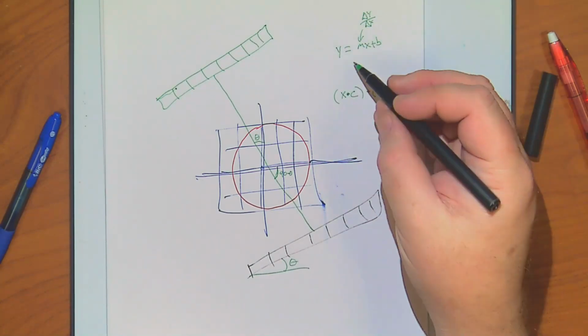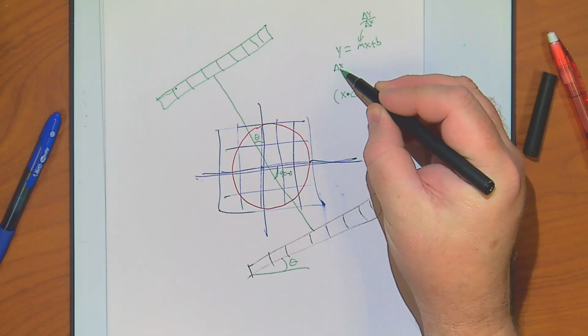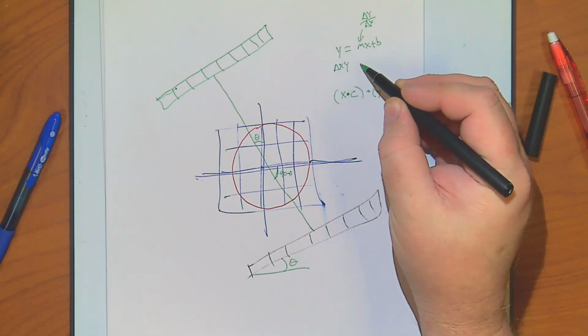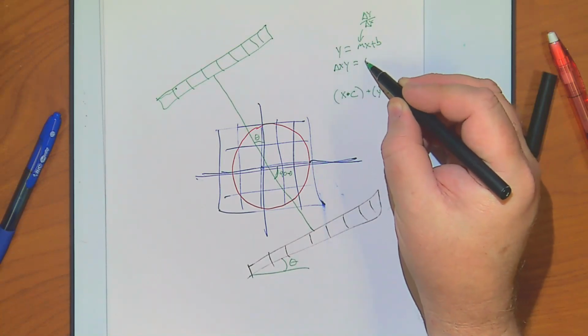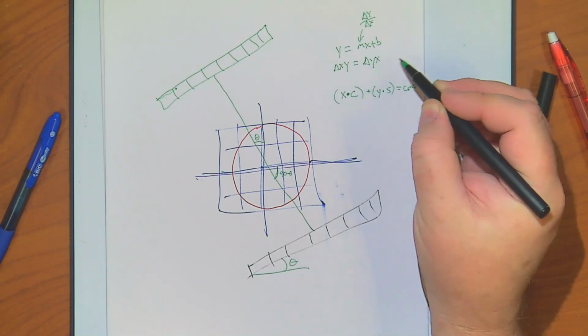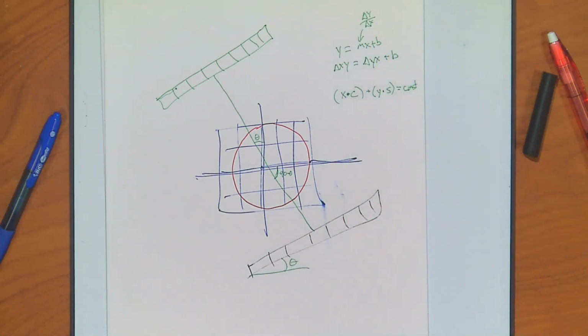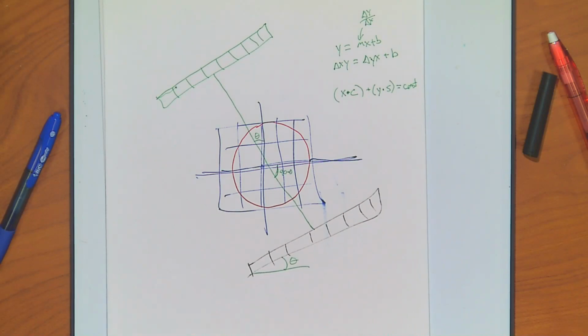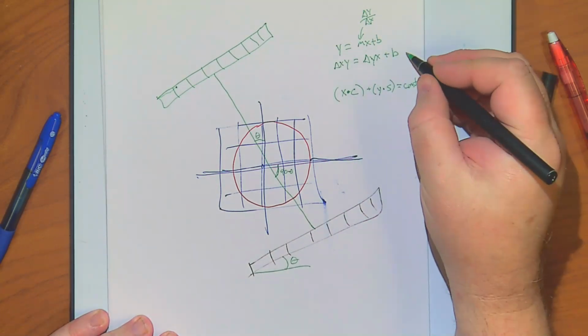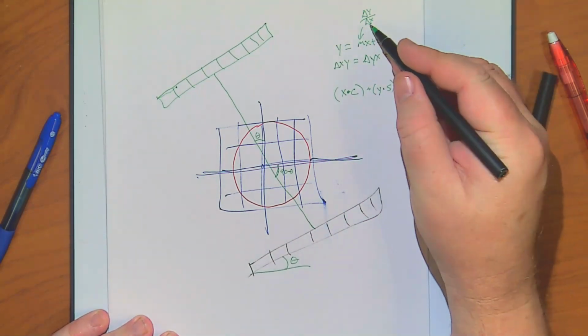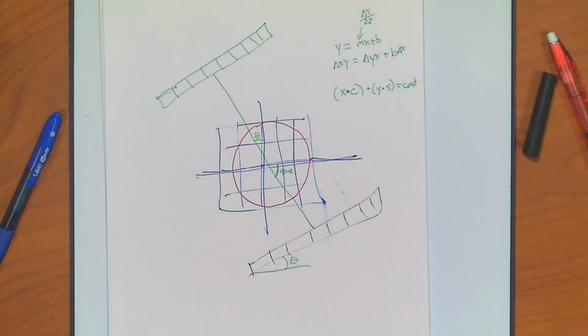So if you multiply through by the change in x, you have change in x times y equal to change in y times x plus b. That's why I was saying you expect a y and an x to multiply each other from the standard line equation. Oh, sorry, this was multiplied by delta x because I have to clear the delta x through.